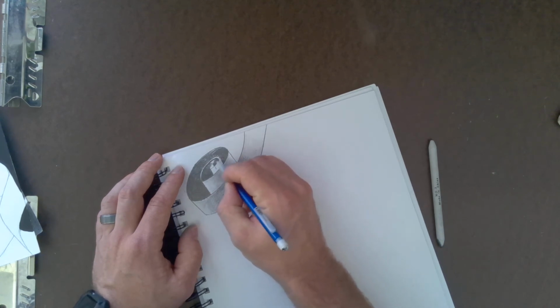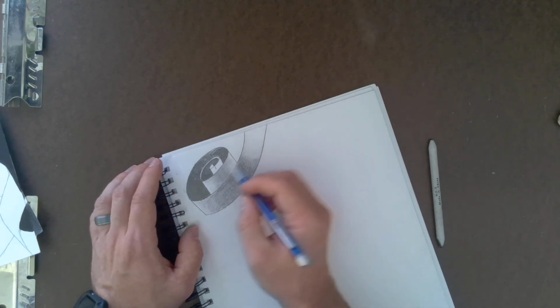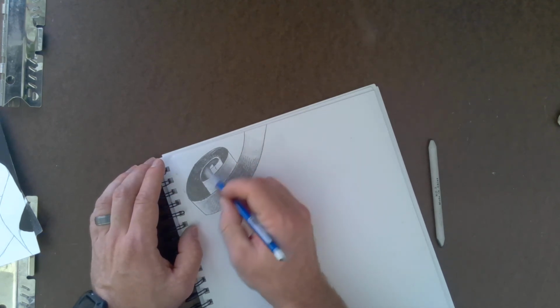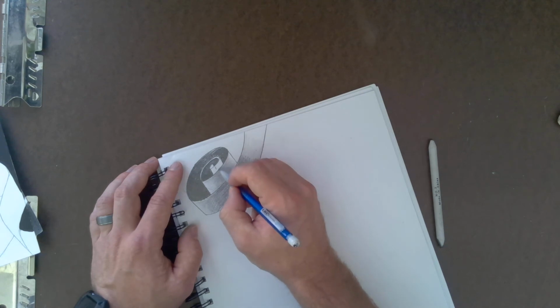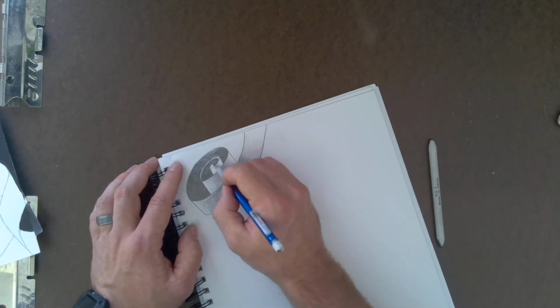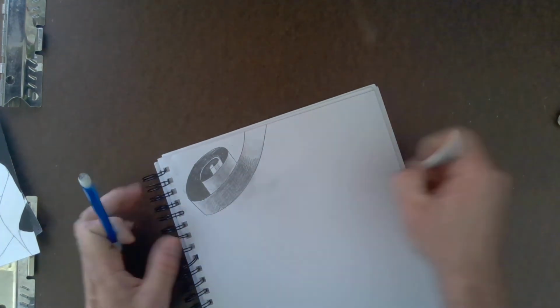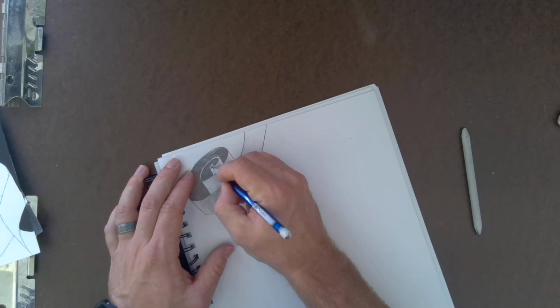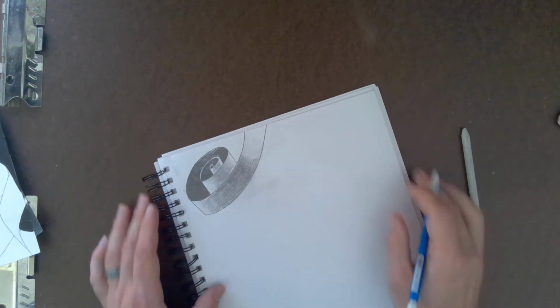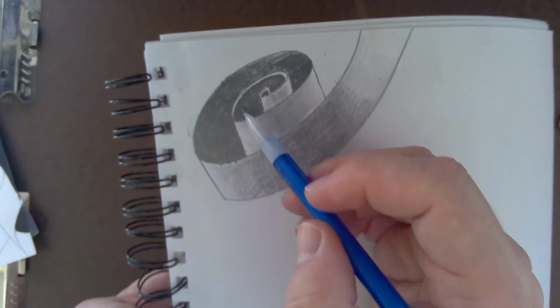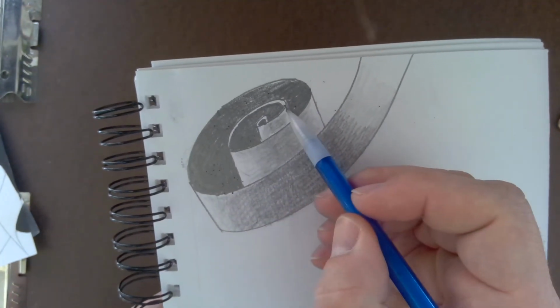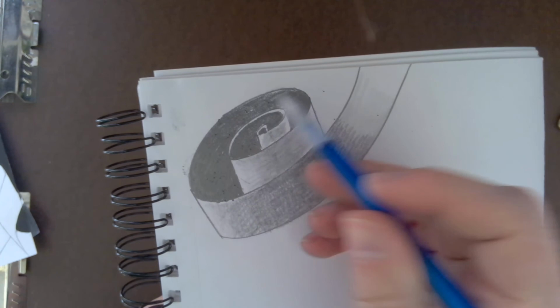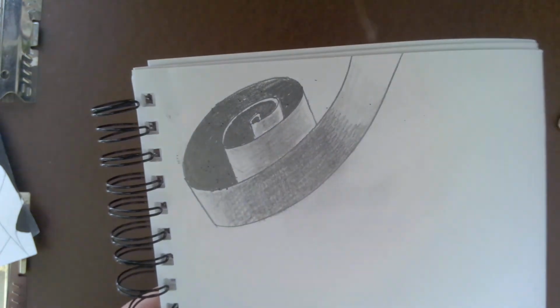Make this nice and dark. Okay, notice I left that little strip. It just helps me still see that. Alright, I can add this lighter value here. Take my blending stump to just fade that in. And then the same thing here, this is going to be a little bit darker. Okay, so if you look closely, I like to leave that little highlight so that I can still see it. If I shaded all that in, this whole part would just disappear.